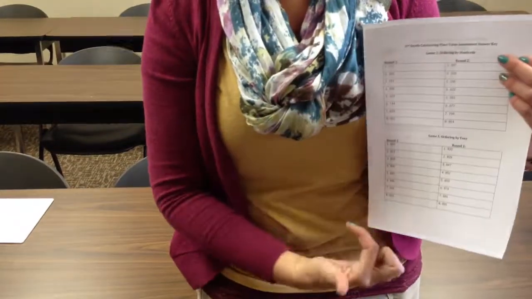I've also included, after they've turned in their assessment sheet, the answer key, and I will go through and check to make sure that the student has mastered this center and that they have clearly gotten the objective for this center.